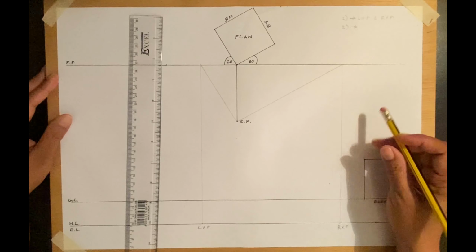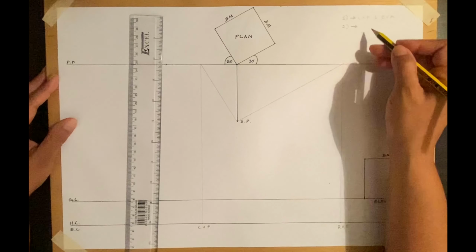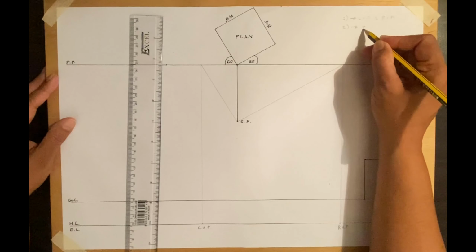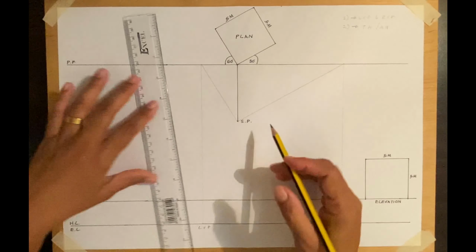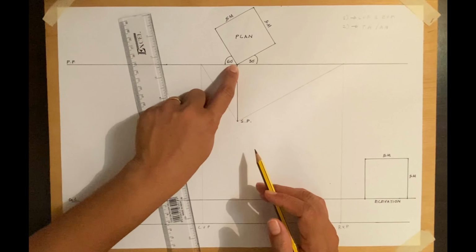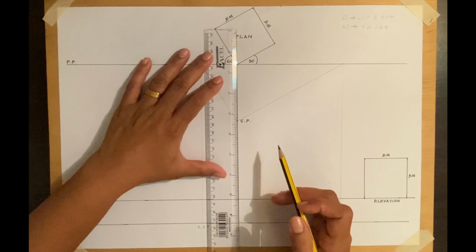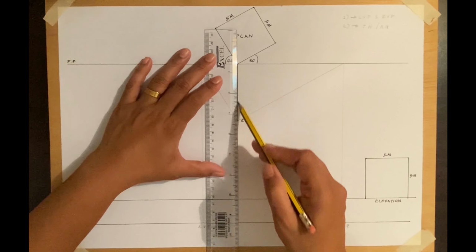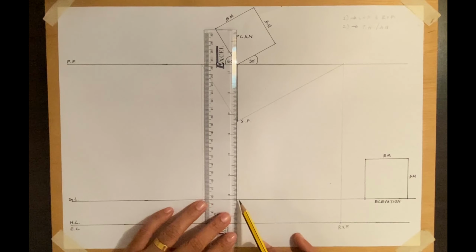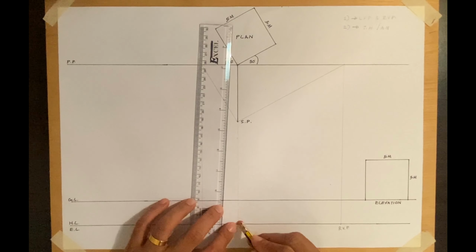All right. As my second step, I have to find the true height or the actual height. Since this point is touching the picture plane, I can bring this point straight down, and we know it should start from the ground line.